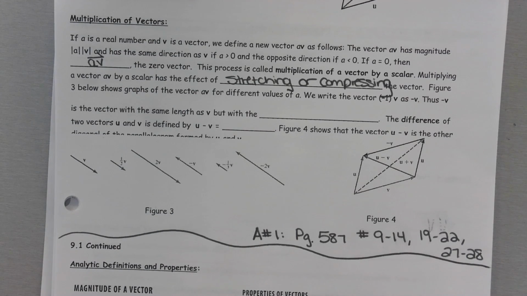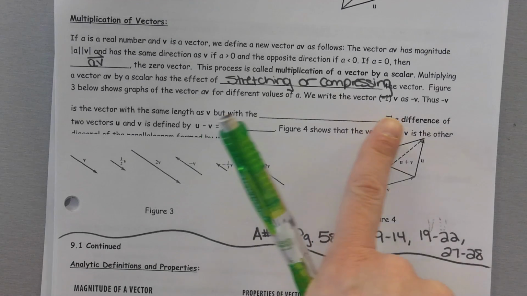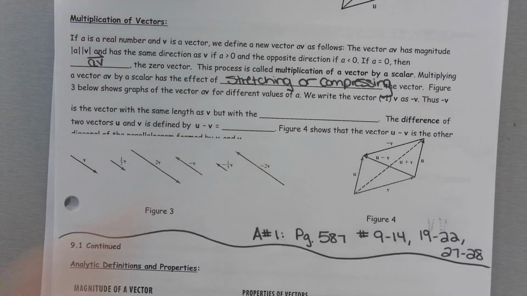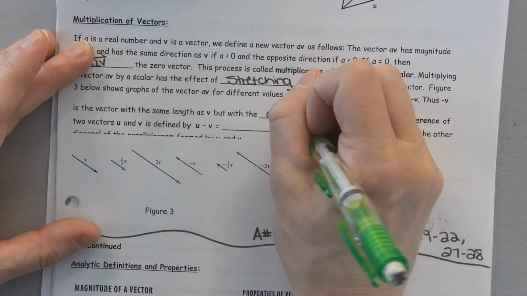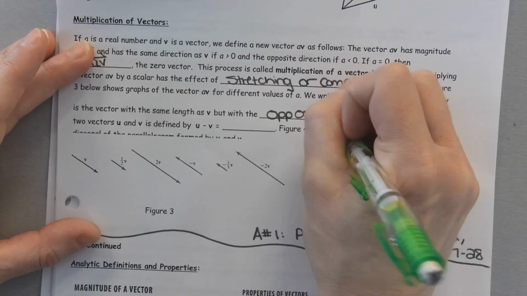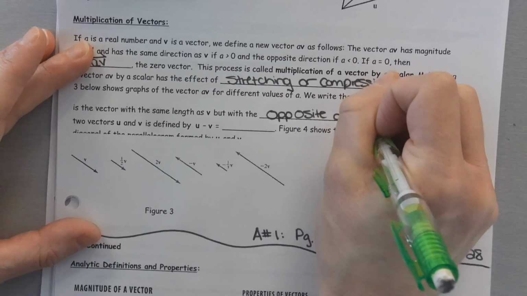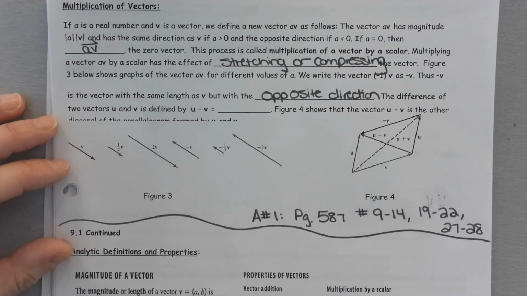All right. So thus we write the vector. So if we have negative v, it's going to be heading in the opposite direction. Like I said, I swear your book is an old soul because it likes to use the word thus.